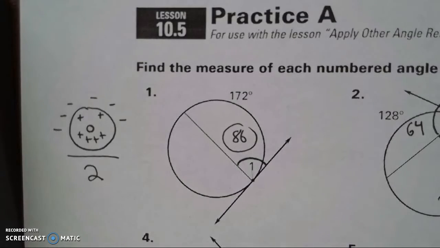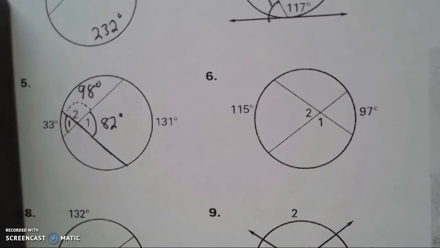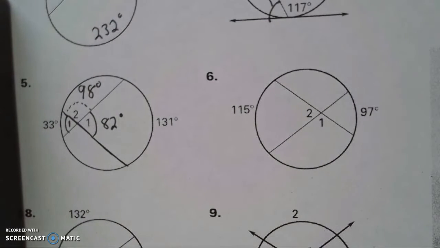All right, welcome back. We're still on worksheet 10.5, practice A. We're going to go right to question number 6 now. So with question number 6, the question you want to ask yourself is, where is the angle located? Because we have that shortcut again.